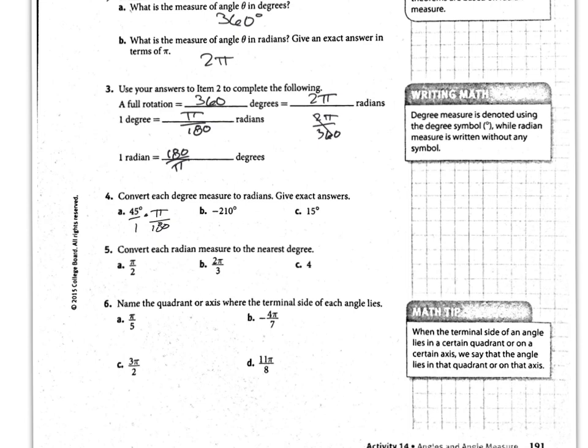You can actually put this in your calculator. If you're bad at reducing fractions, don't put the pi in the calculator because the calculator treats pi like the decimal it is. Just put the 45 over 180. Make the calculator reduce it for you. Put the pi back in the numerator. This is pi over 4. If it's negative, it stays negative.